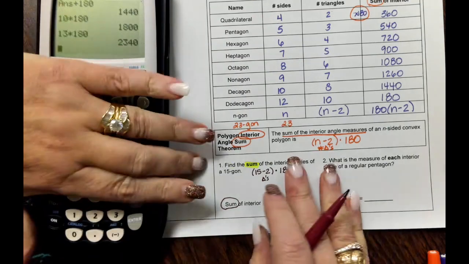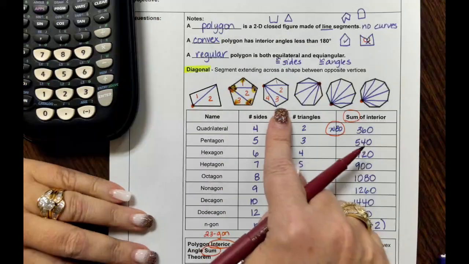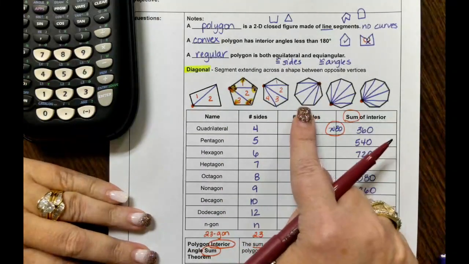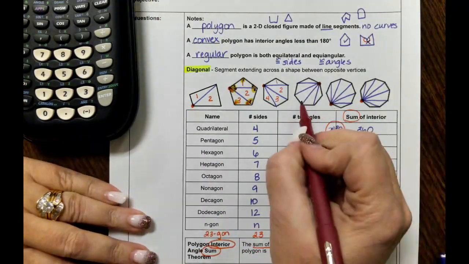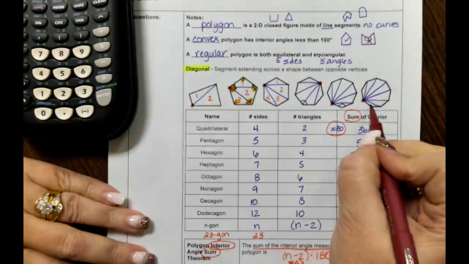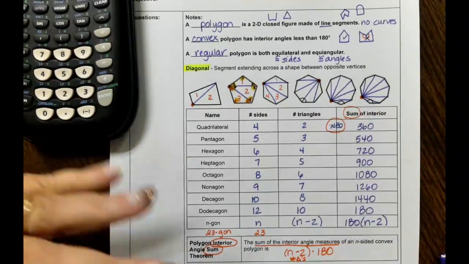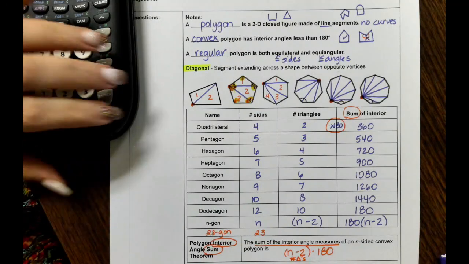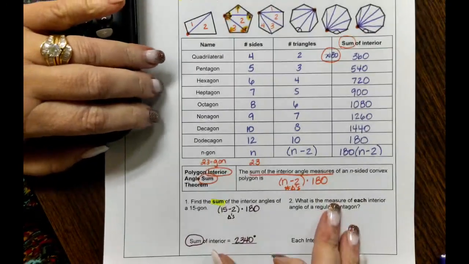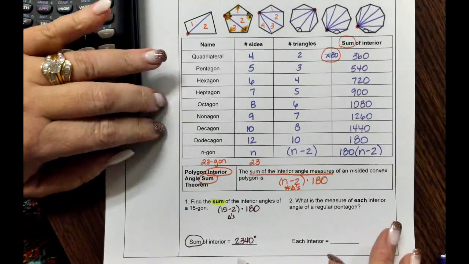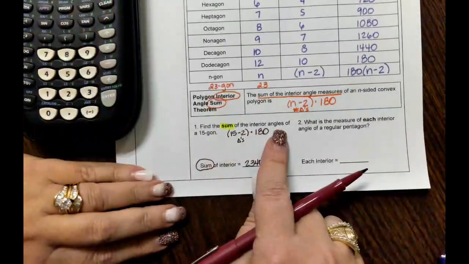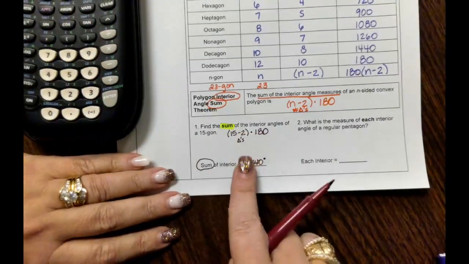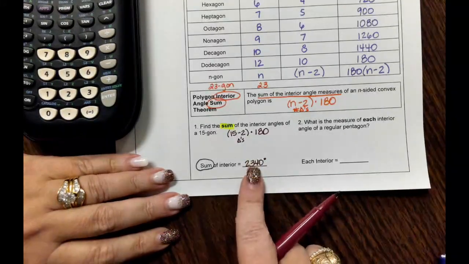Notice, as you increase the number of sides, do you see how those interior angles get bigger and bigger and bigger? They get closer to 180 degrees is what happens. So it starts to look more like a circle. So to find the sum of the interior angles of a 15-gon, you would find the number of triangles, multiply by 180, and that gives you your sum.